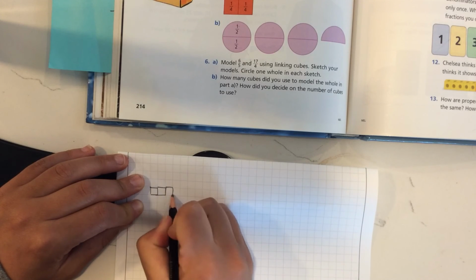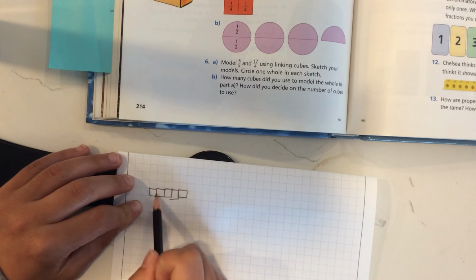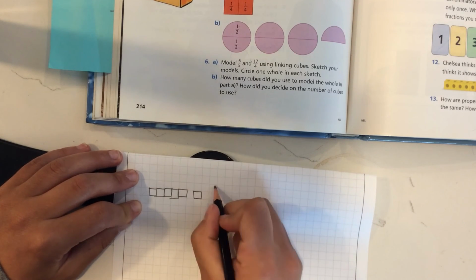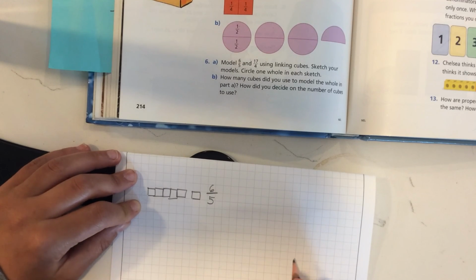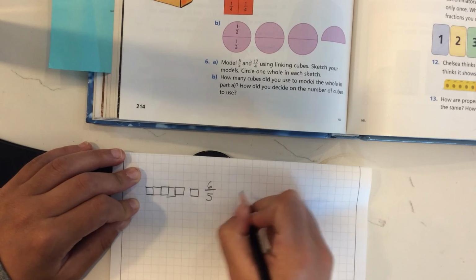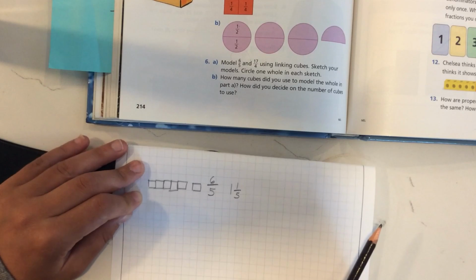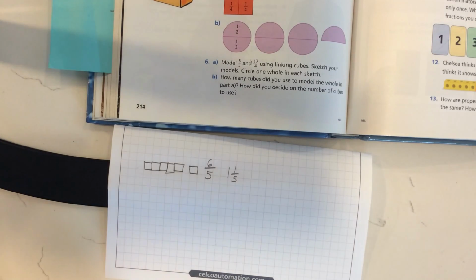My denominator tells me that. The denominator tells me how much is in a whole. So I've got 5 fifths, and now I've got 6 fifths. And if you're excited about next week, when we do mixed numbers, that's actually 1 and 1 fifth. But don't get excited yet. Okay, you try 17 fourths. Hope that helps.